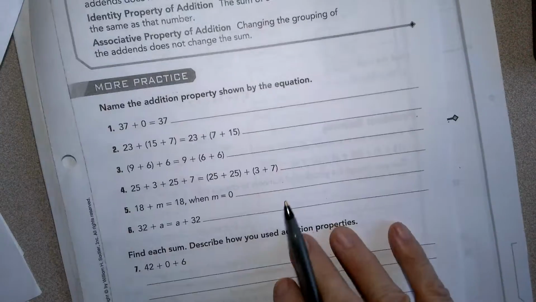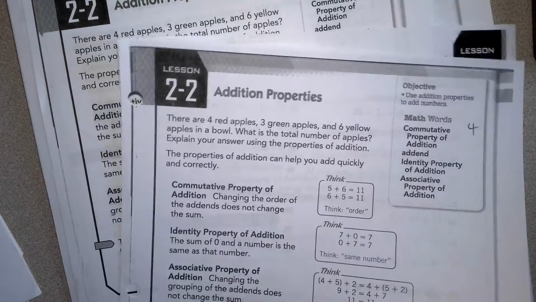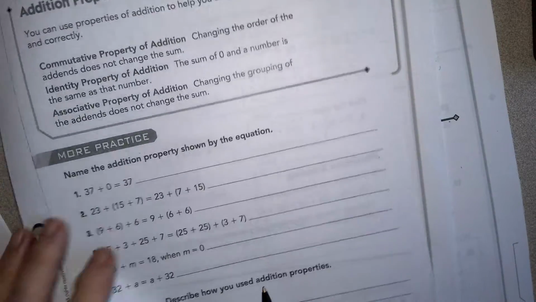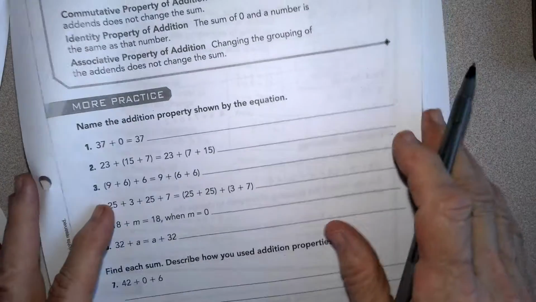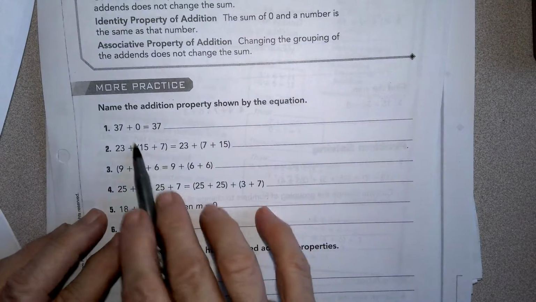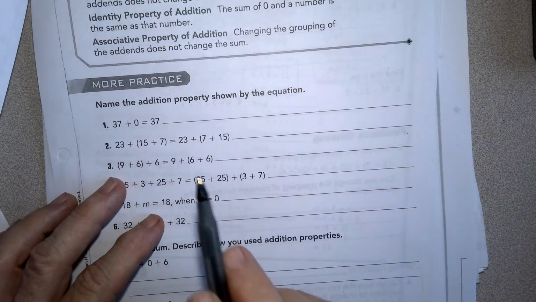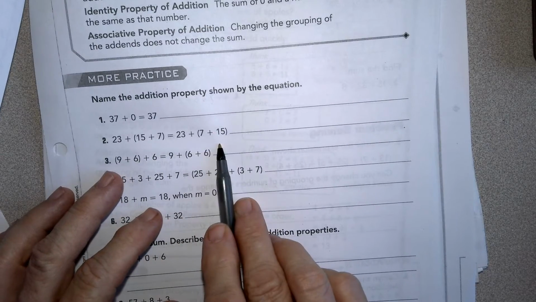So we're reviewing, if you're out, this packet that we didn't pick up, and we're going over to the second page or the third page, and we're checking these answers. So what was the name of the property for this one? Identity. It was the identity.